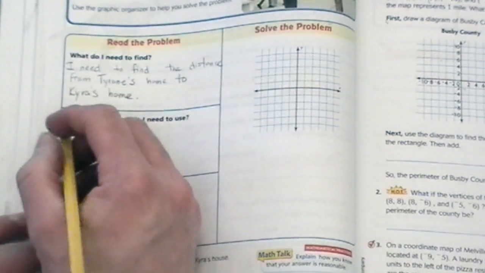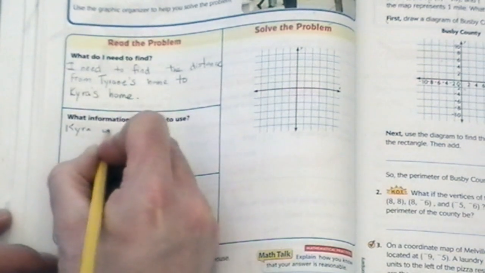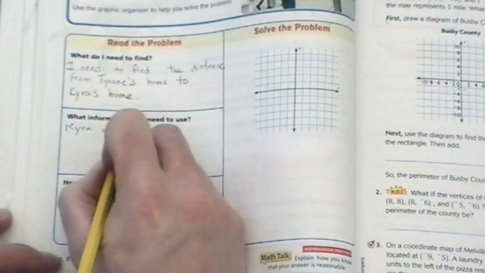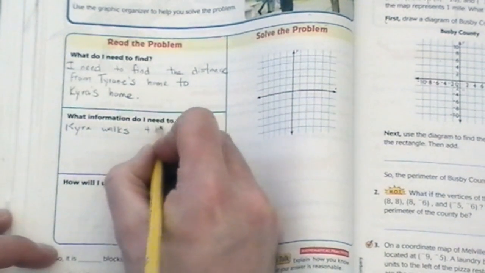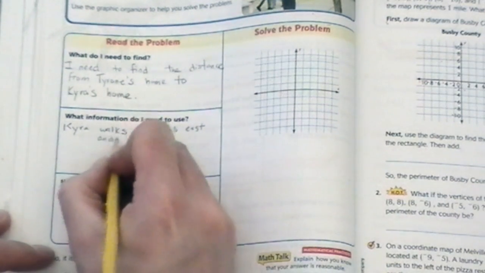What information do I need to use? So again, if I look back in the text, I know that I need to use that Tyrone and Kyra start at the same point. Kyra walks 4 blocks east and 3 blocks south. Tyrone walks 3 blocks west and 3 blocks south. So let's see. I wonder if I can simplify that a little bit. Kyra walks 4 blocks east and 3 blocks south.